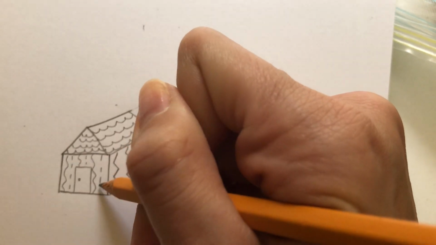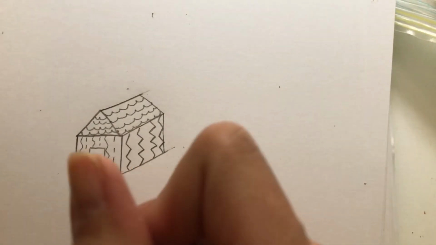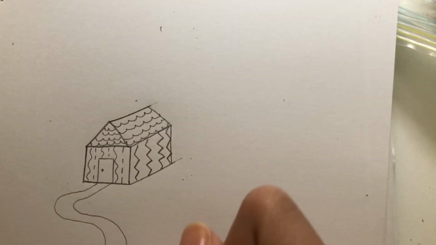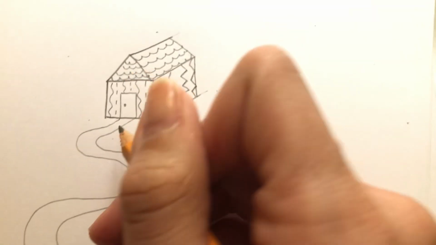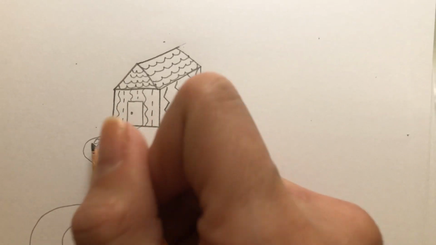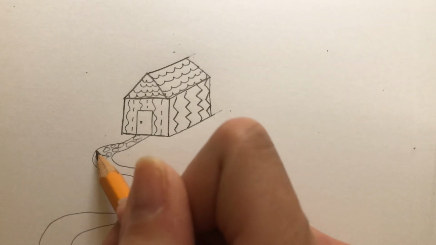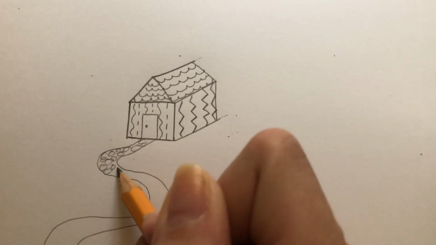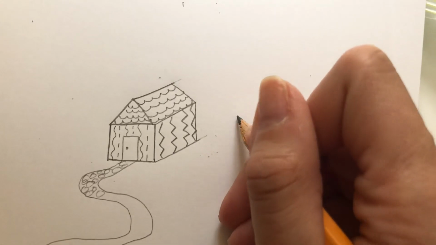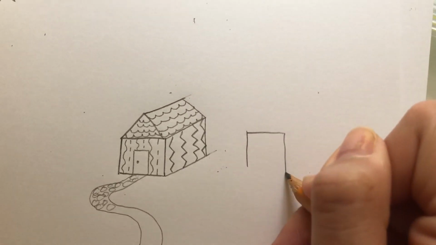Wavy, dashed. All right, now this time I'm gonna make the path wavy. And you could even add ovals to make it look like it has stones. So think about lines and shapes, and there are endless possibilities of how you could do this. And you could even add another house in the same picture. They could be next door neighbors.